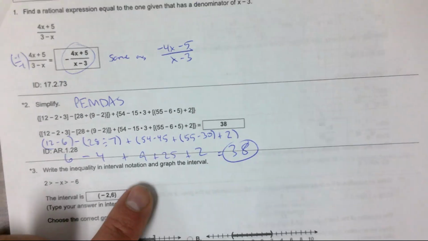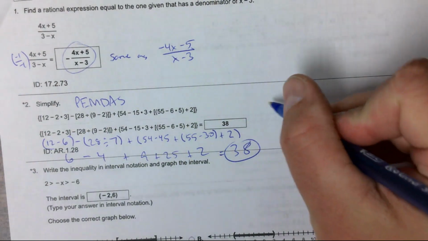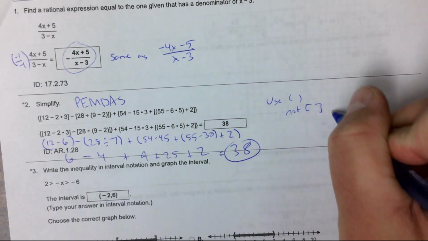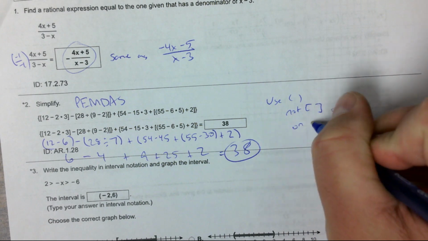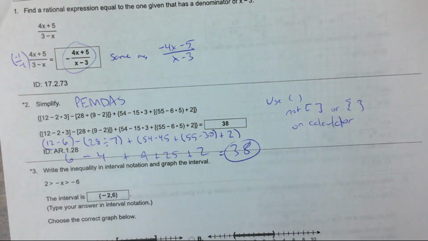Now, if you were doing this all in one step in the calculator, make sure you use parentheses, not brackets or braces on the calculator. And make sure your opens and closes match up where they should.